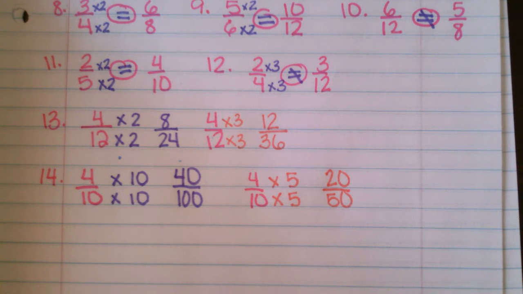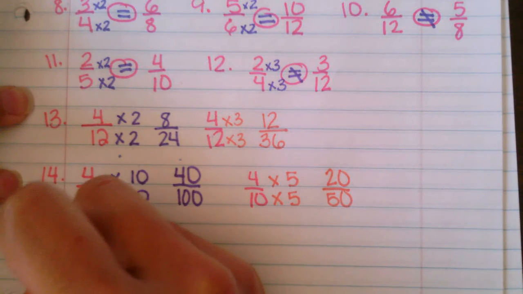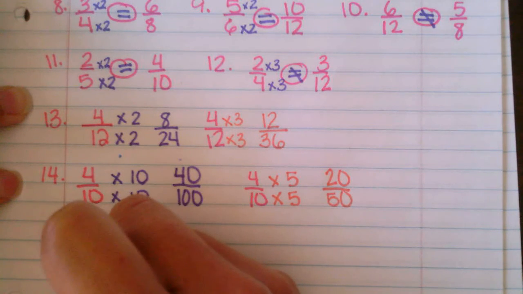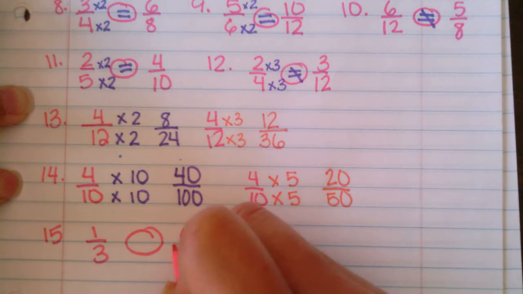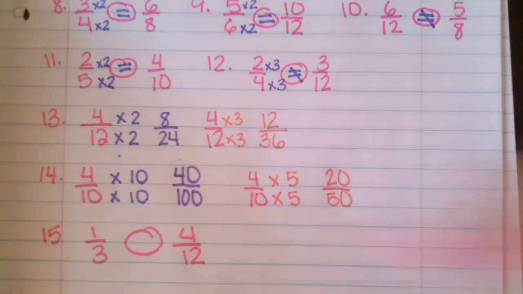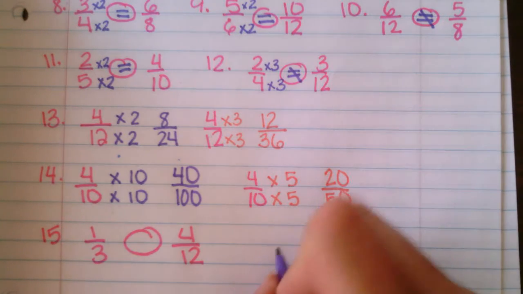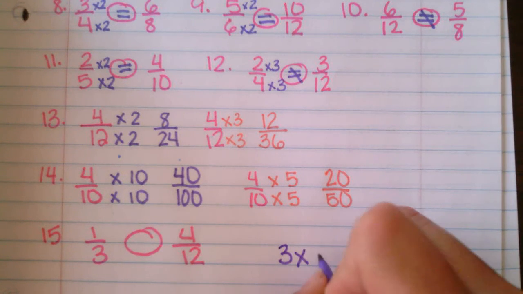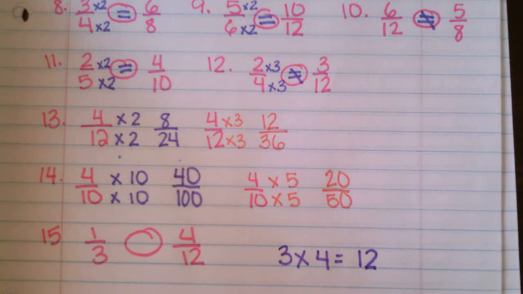Number 15. Explain how you can determine if 1/3 and 4/12 are equivalent. So let's first write them down. 1/3 compared to my 4/12. Well, first we multiply 3 times 4 equals our 12.